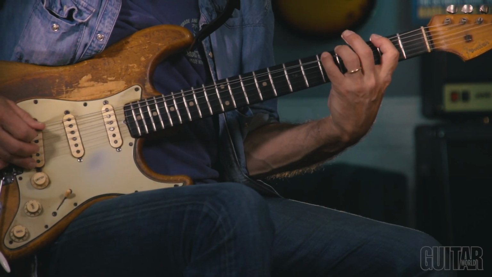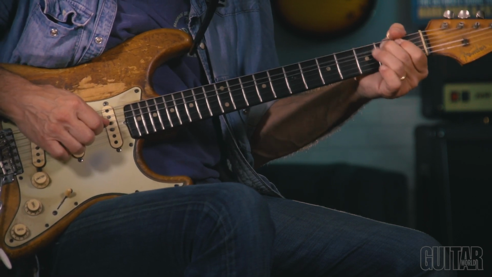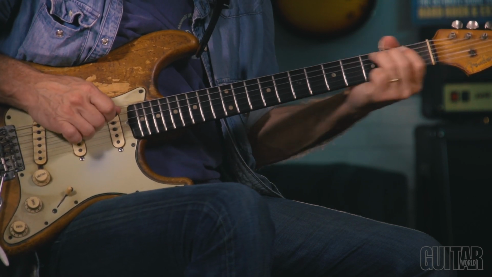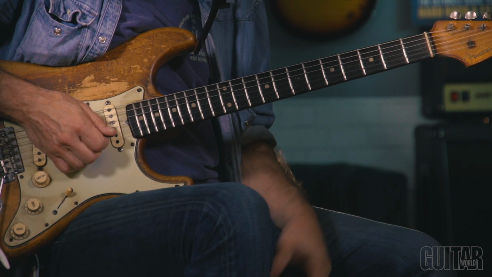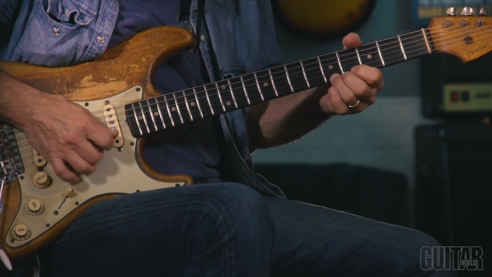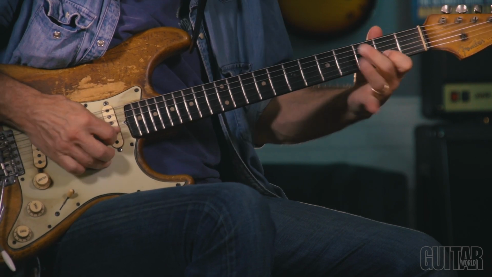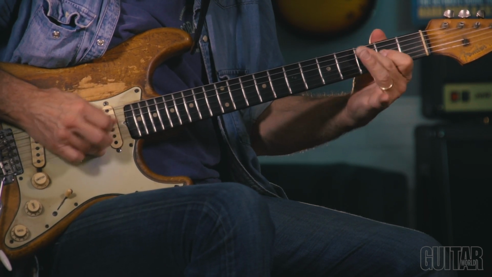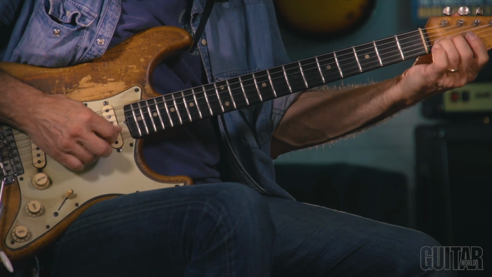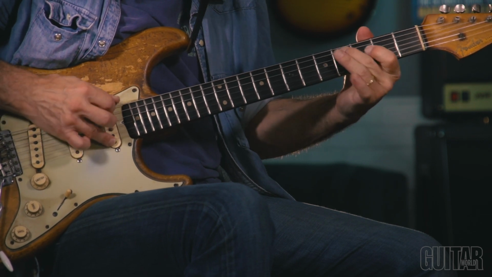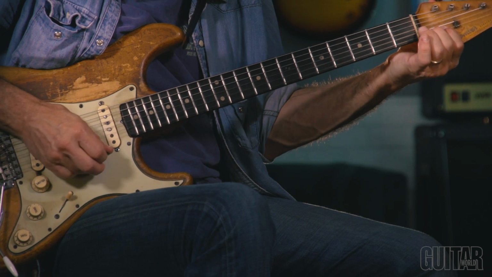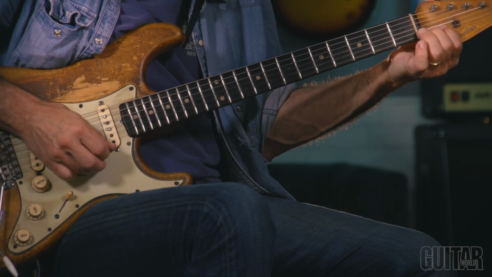Typical bending on minor pentatonic. That minor third to the major third, 4 to the flat 5, 4 to the 5, 5 to the flat 7 or to the 6. You know, just try different bends. And if you want, a little hard to do.